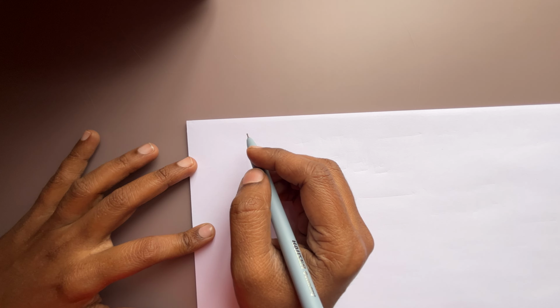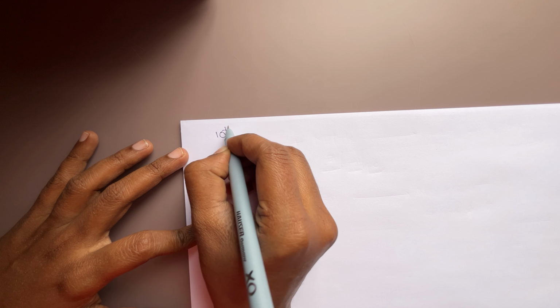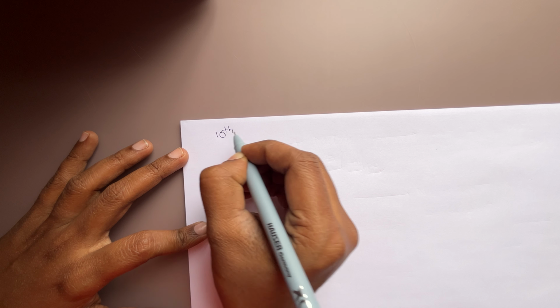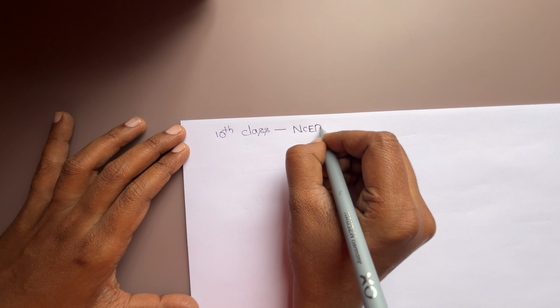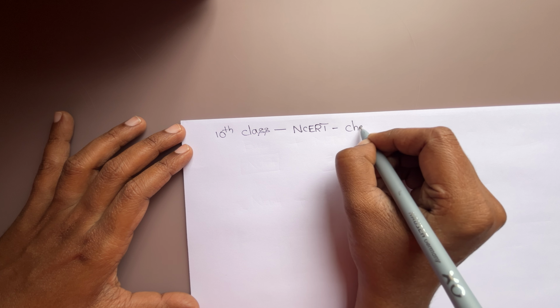Hello everyone. In today's class, we are in the concept of 10th class NCERT chemistry, acids, bases and salts. So in this chapter, I have already completed, we have started chemical properties of acids, bases.